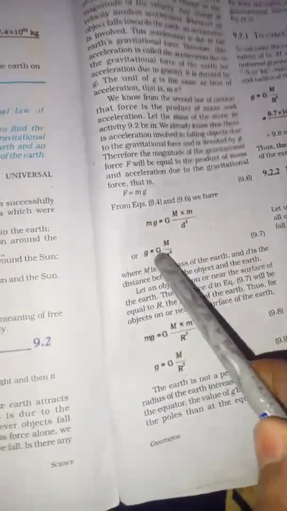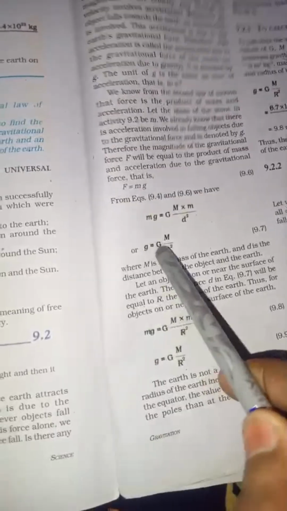Okay, and next we see that in the exam the difference between capital G and small g also comes. So attempt this question carefully because there is a very high chance of it coming.